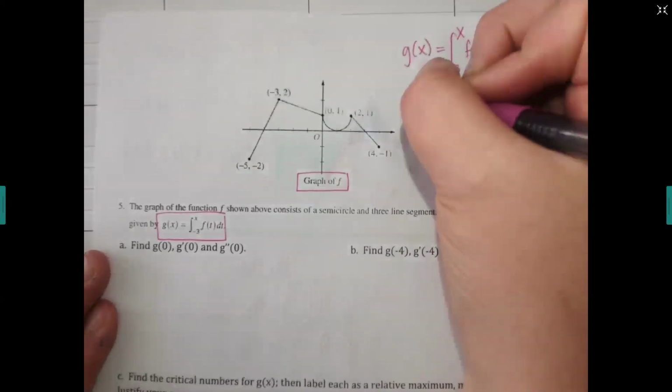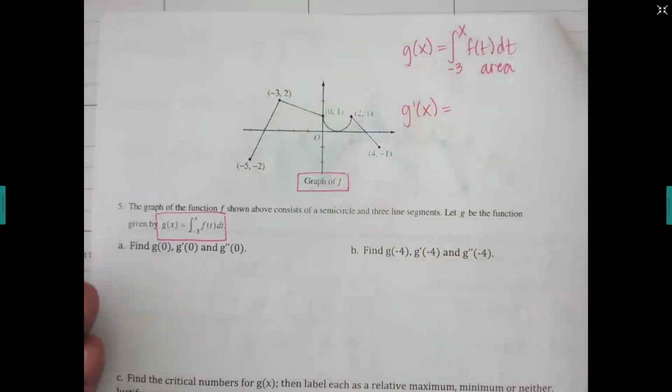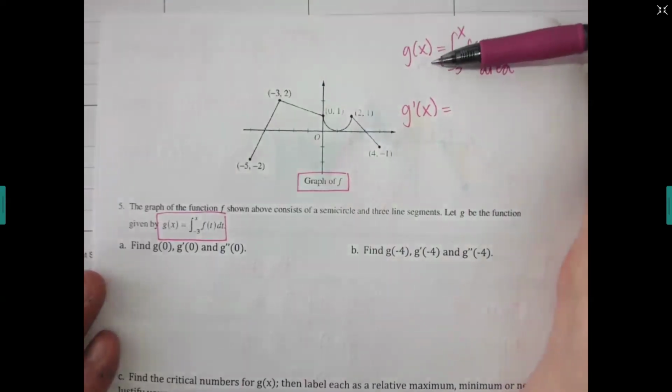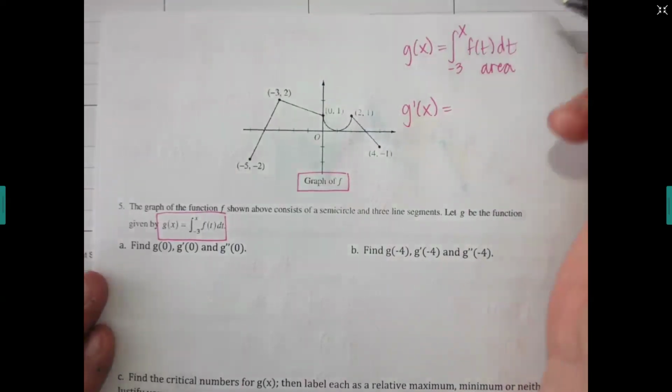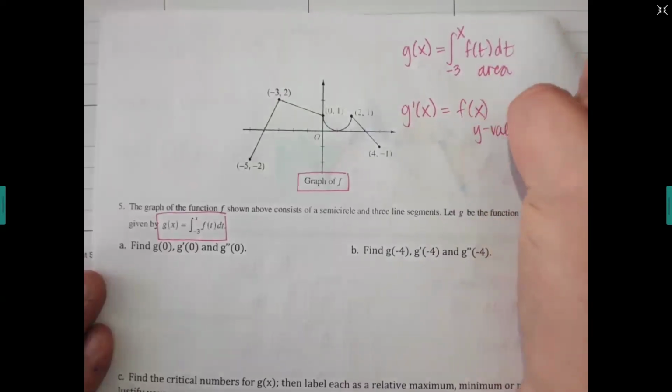What about if I want G prime? What happens to the integral when I take the derivative on it? The derivative of the antiderivative crosses out, and you would just keep f of x, which is the y value.